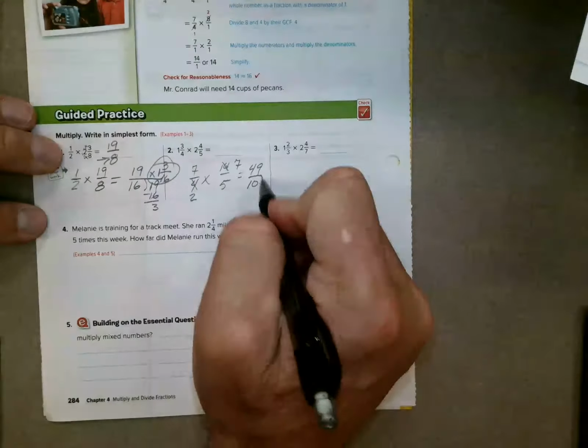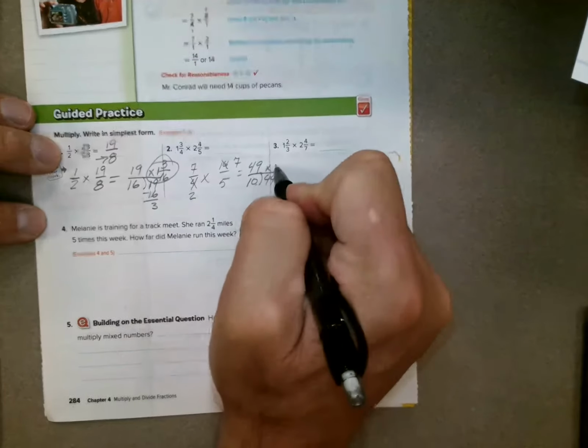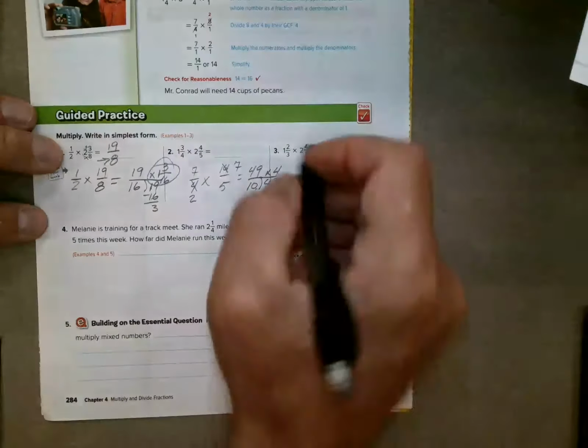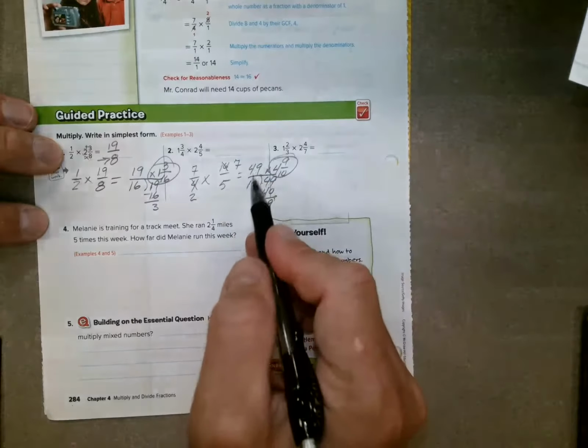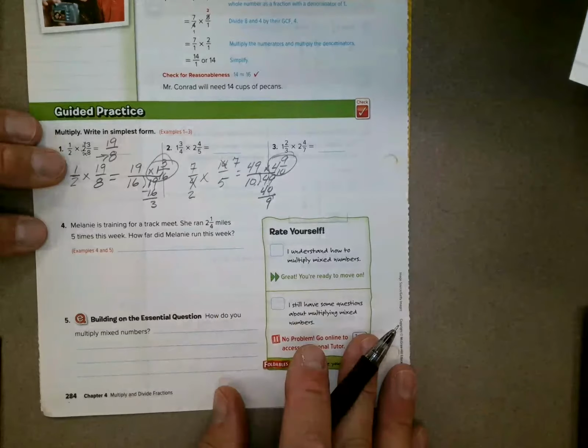And we could chop this down. 10 goes into 4. No, but it does go into 49 4 times, which is 40. That is my new numerator, and my denominator doesn't change. A lot of you will be able to go from here to here mentally, which is excellent. Okay.